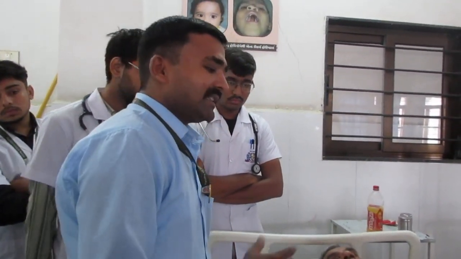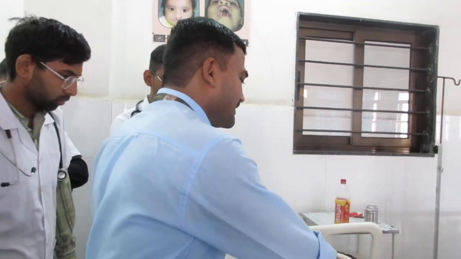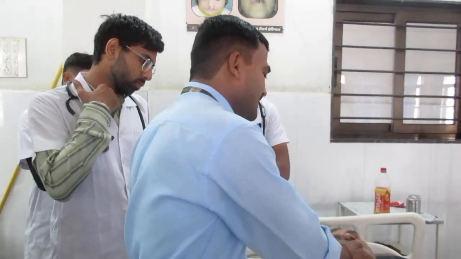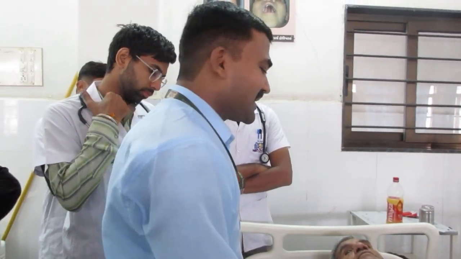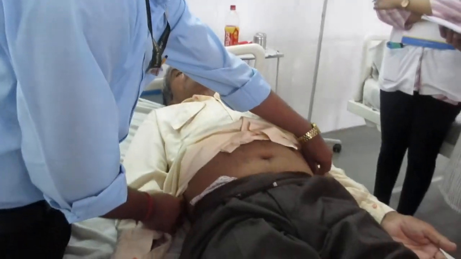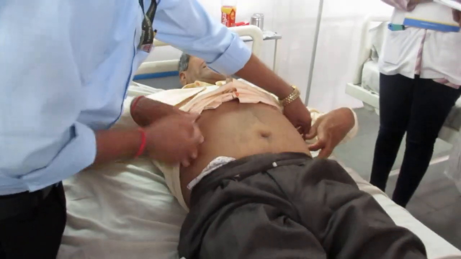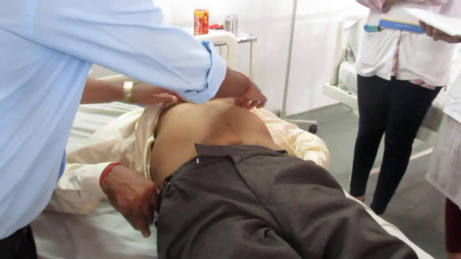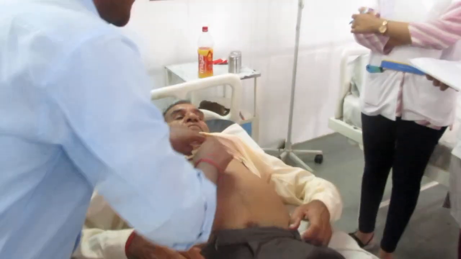Okay. Then next what we are going to do is we are going to see for any scar marks which was absent on the thoracic wall. Then the next point was the dilated vessels, they were also absent. Last point we have to inspect is apex beat. So apex beat, it is present on the left side mid-clavicular line.